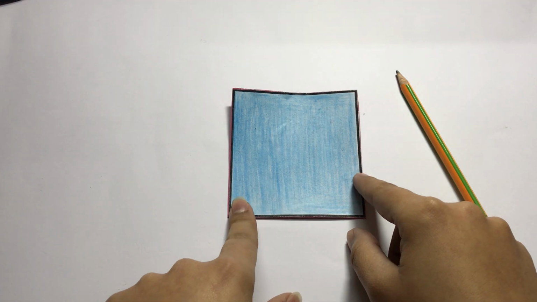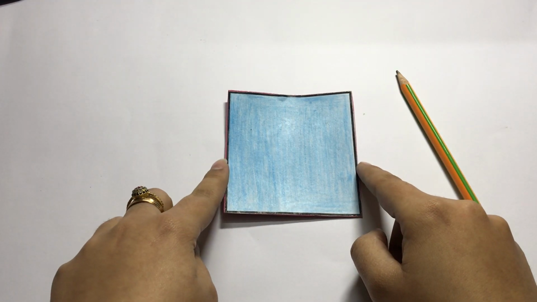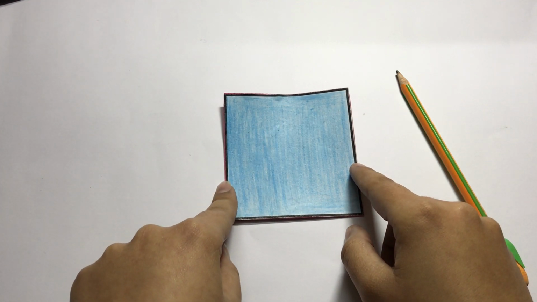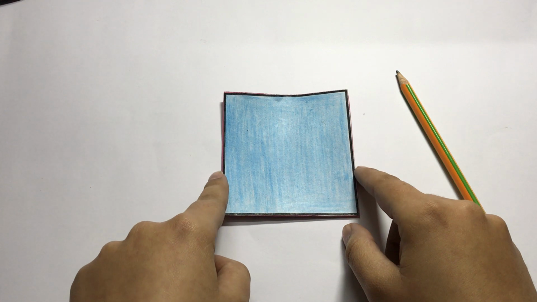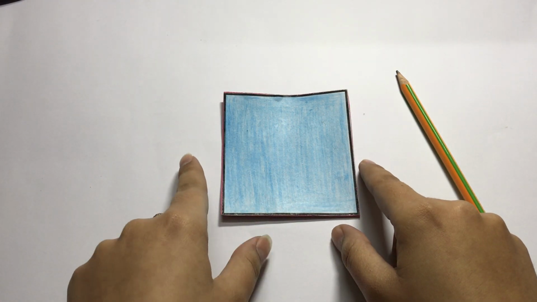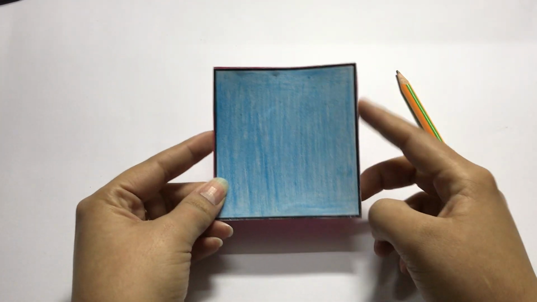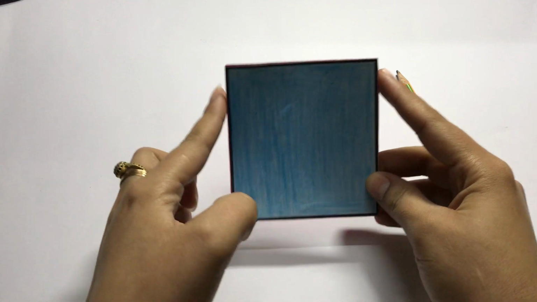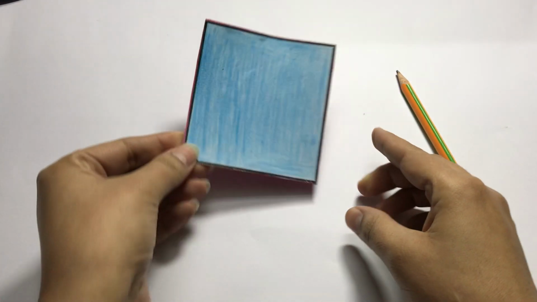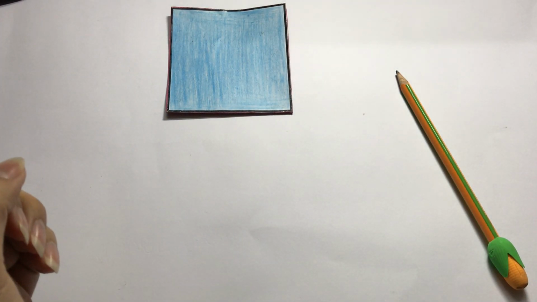So what's our first quadrilateral? This is a square, and a square has four sides and four corners. The property is that its four sides are equal in measurement, and all its sides stand straight, right? Okay, this is a square. Now let's move on to the next shape.